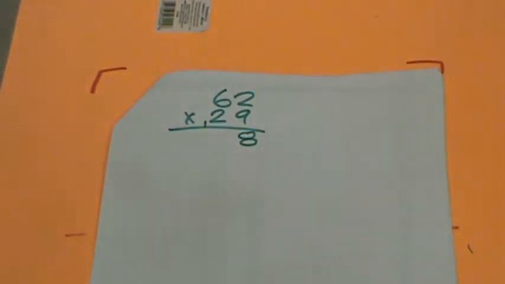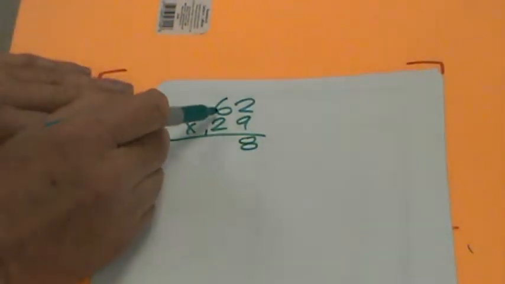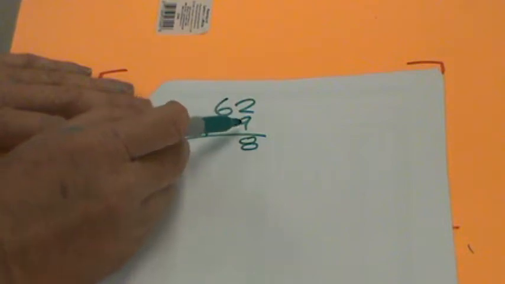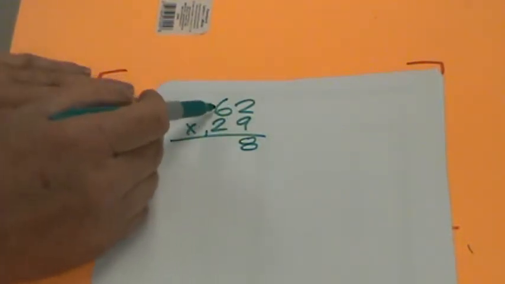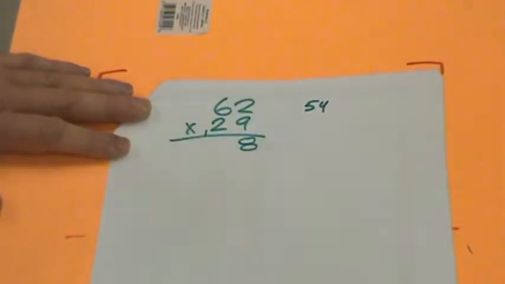Now, we're going to do 60 times 9. Okay, 60 times 9. Think about 60 times 9. What would that equal? Well, 6 times 9 is 54, right? But we're dealing with tens, because it's 60 times 9, so it's 54. But because we're dealing with tens, how many zeros am I going to add onto that?